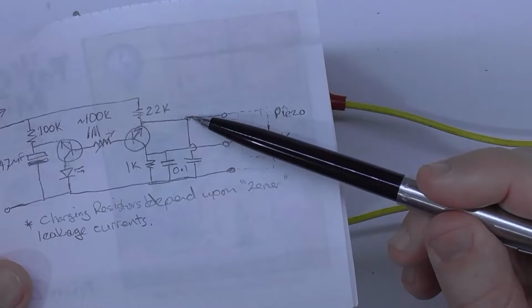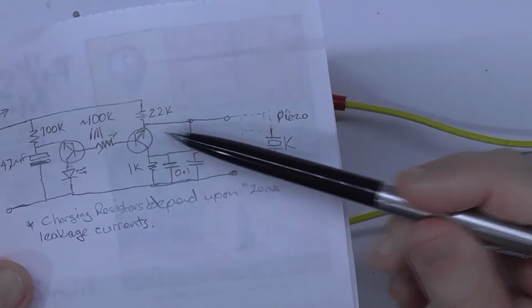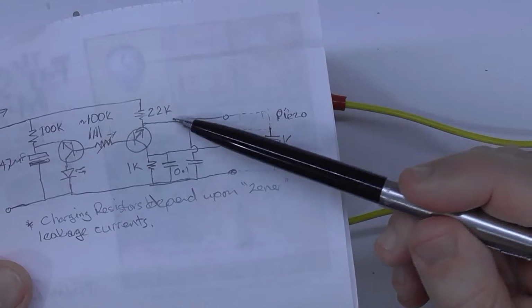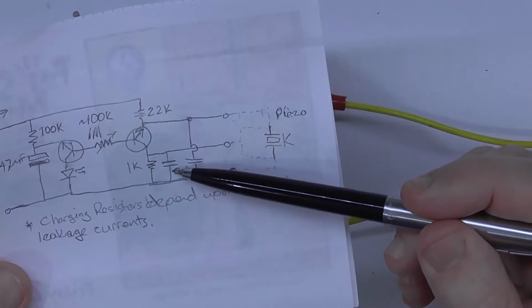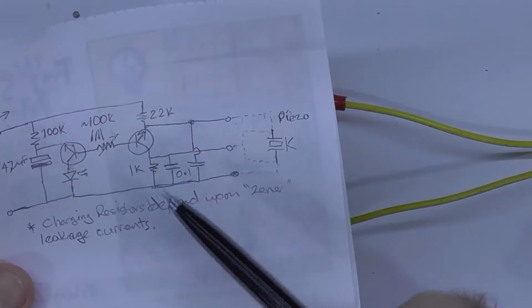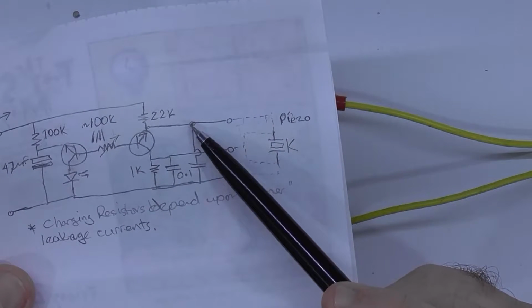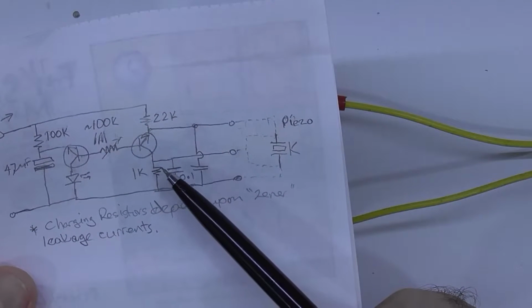When the one in the emitter circuit reaches the threshold, it switches on and dumps, because they're the same capacitance, half of its charge into the lower one, and consequently the voltage halves. And in this particular case, that reduction in voltage at the emitter is enough to turn the transistor off.